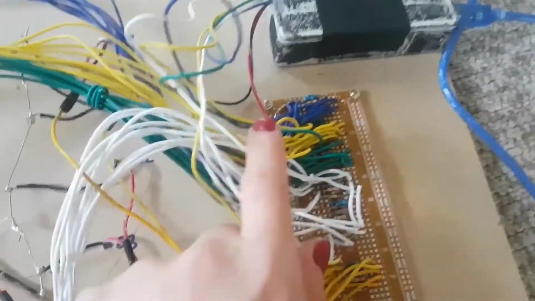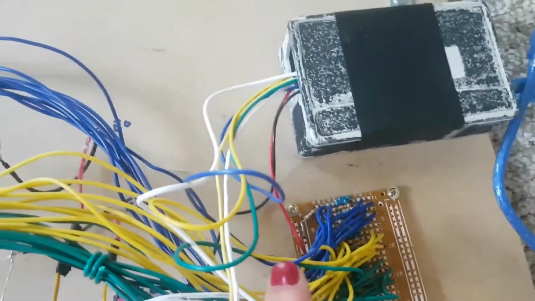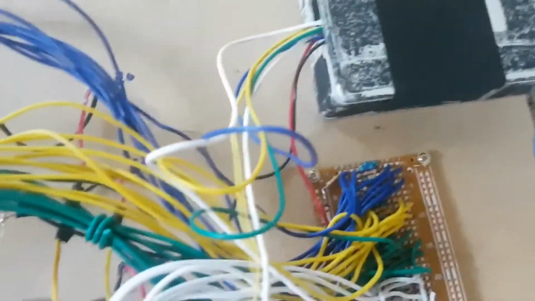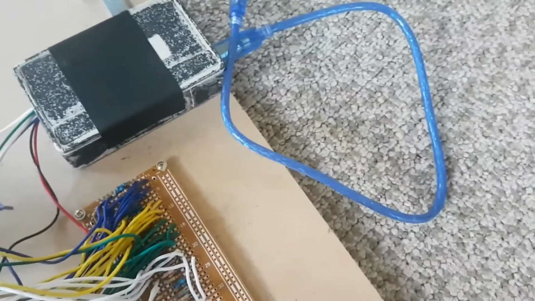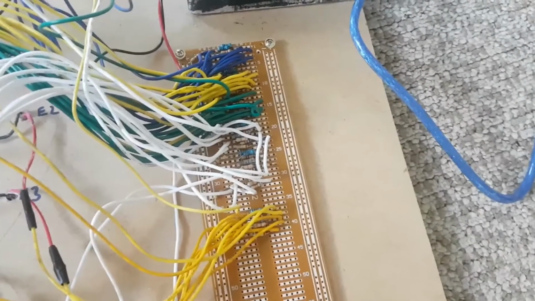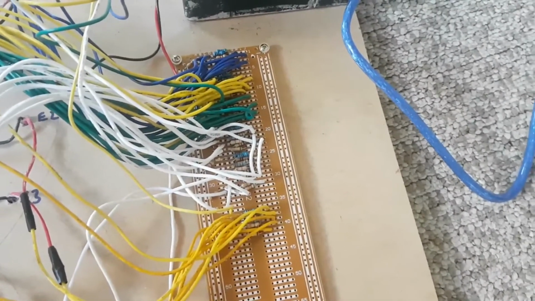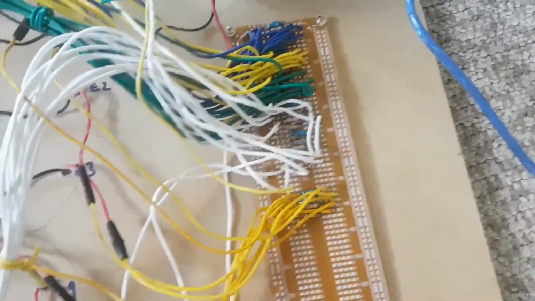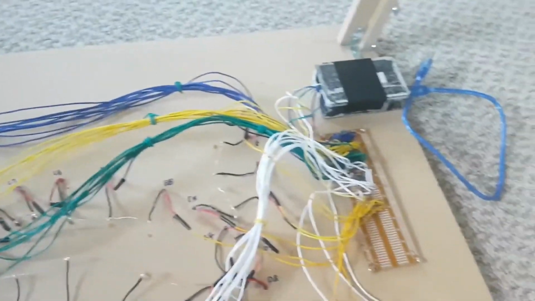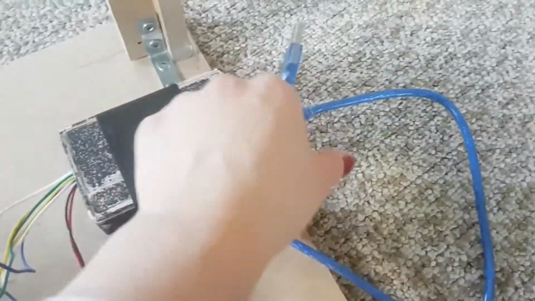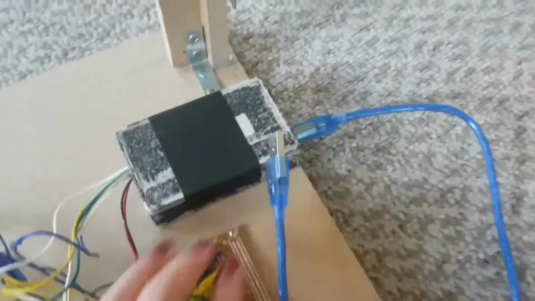Each of the wires has been soldered onto the specific part of the resistor ladder that it would correspond to. And so that way I can make sure that my buttons are all individually managed and independent of each other. And in this case it's my Arduino, and this I plug into my computer.